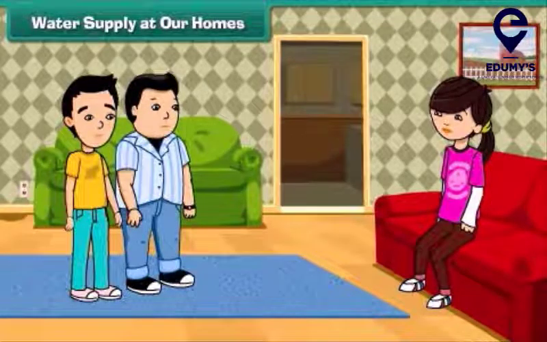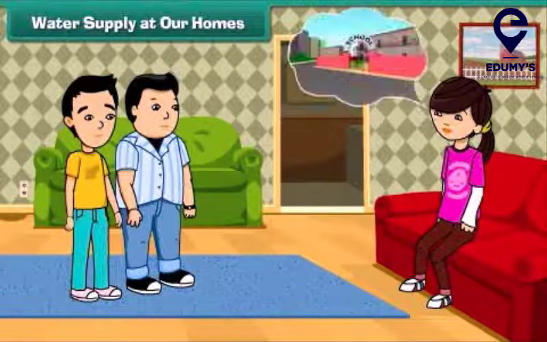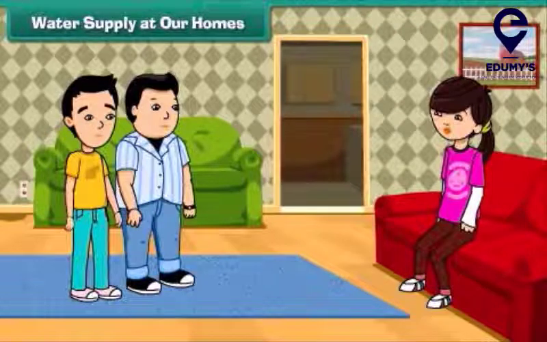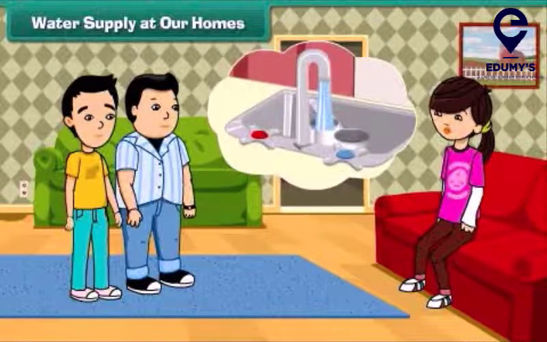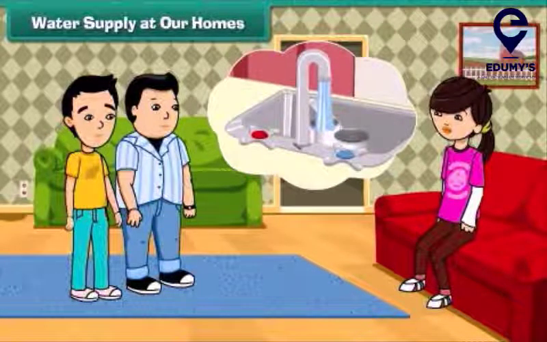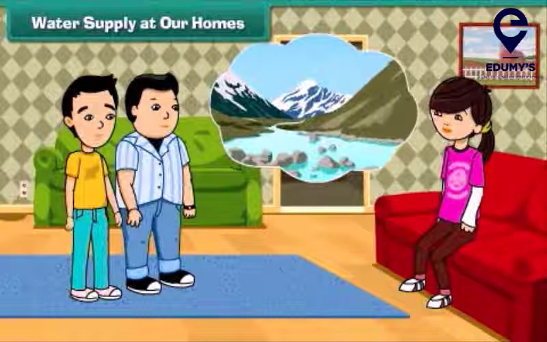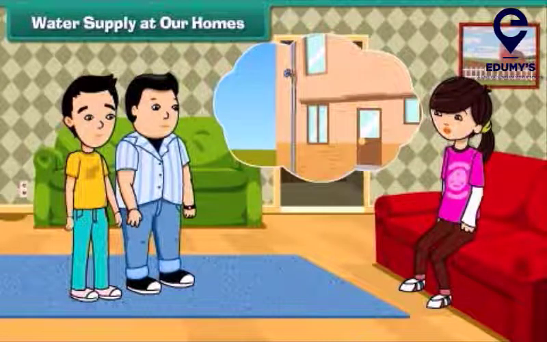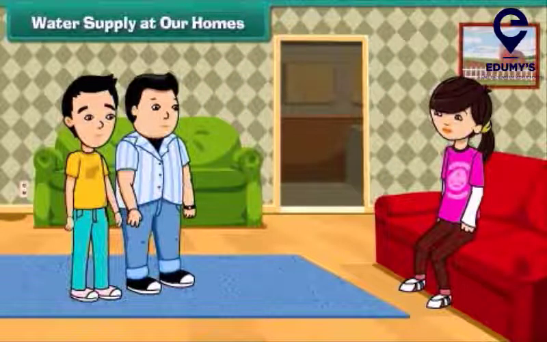Guys, now I'm telling you how do we get water supply at our homes and other places. As you know that we get water through taps and this water is drawn from a lake or a river and then it is supplied through a network of pipes after purification process at the water plants.